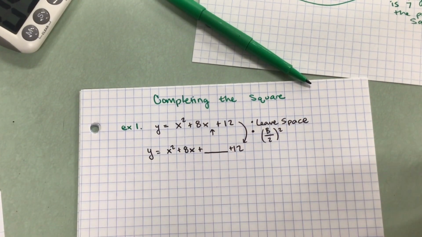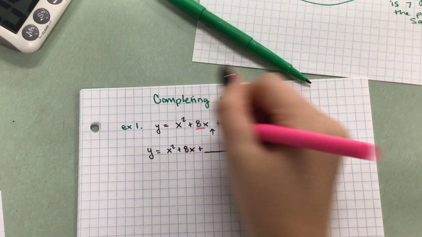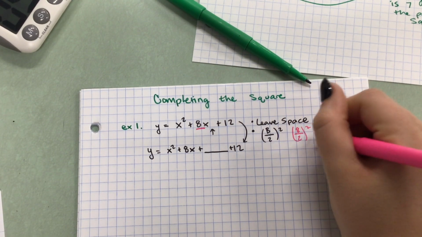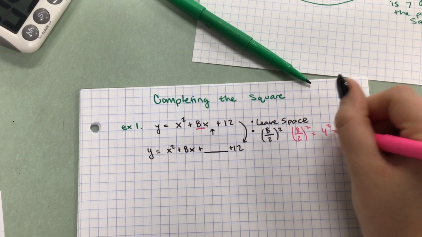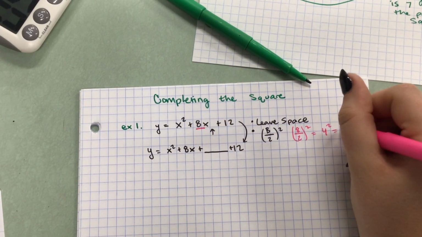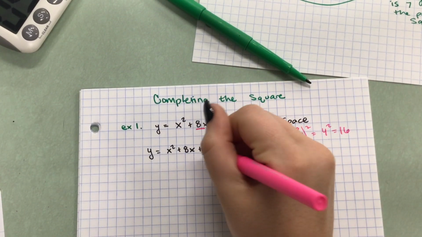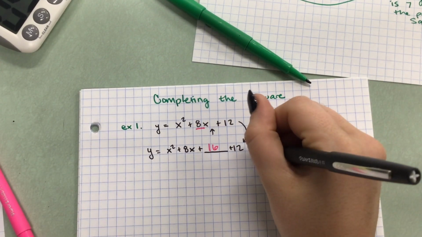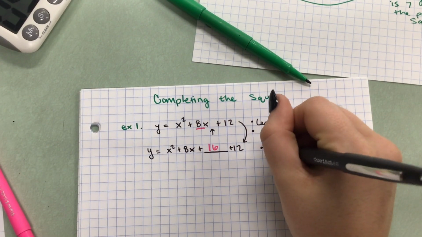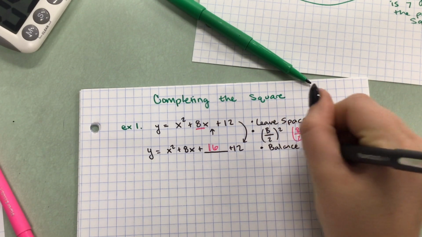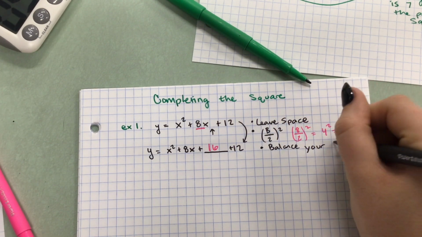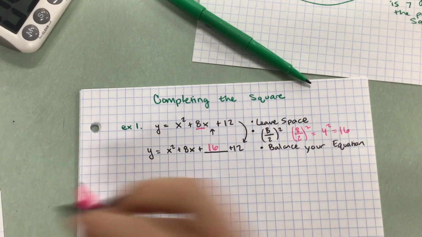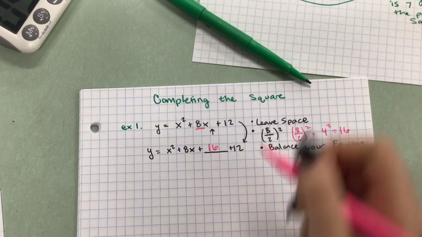So in this case, my b value is 8. So I'm gonna do 8 over 2 squared, which gives me 4 squared, telling me that that space has to be 16. My last step to get to here is to balance your equation. Which just means if I added 16, that means I have to minus 16.